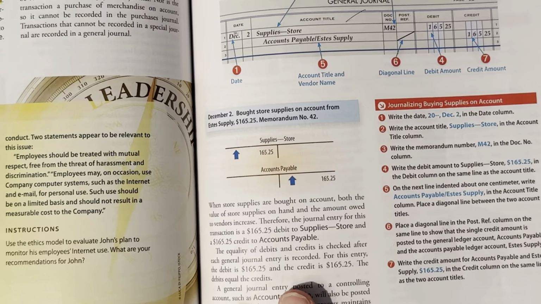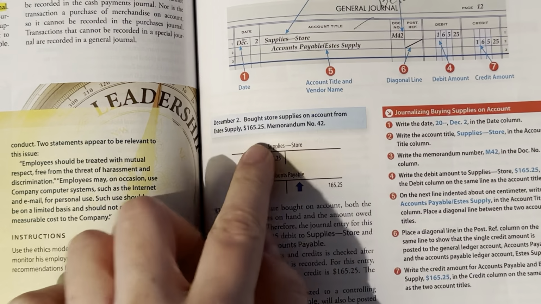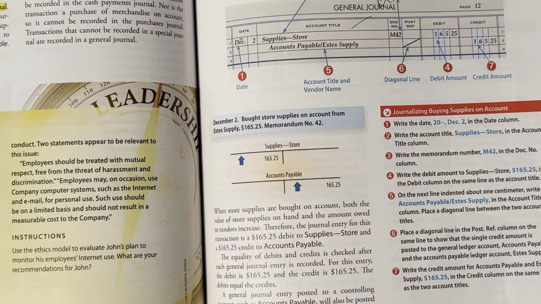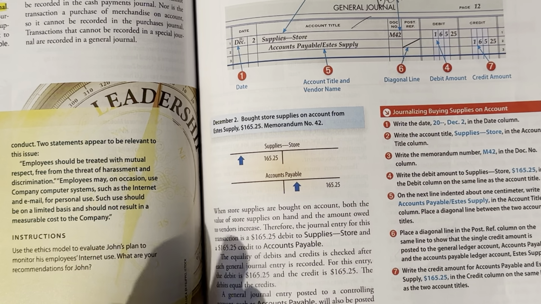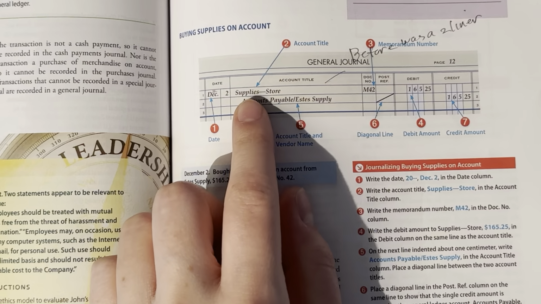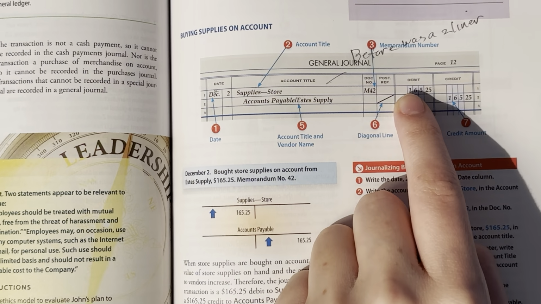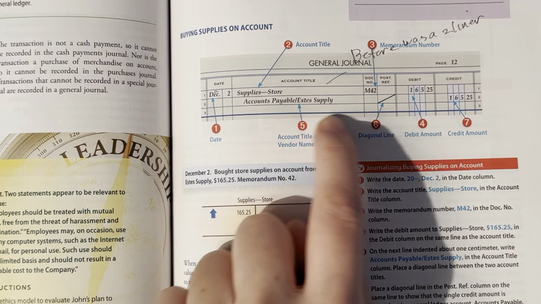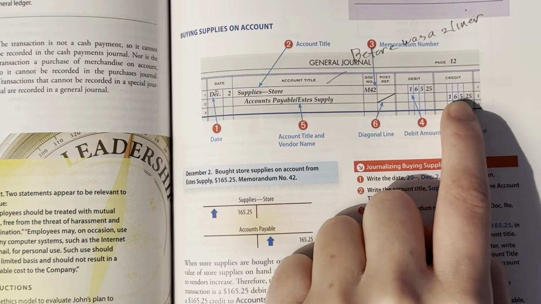So we know how to record something like this in T accounts. Bought store supplies, it's an asset, it's going to increase. And we owe them money, so we have accounts payable. We owe them that. So we go and we journalize it then in the general journal. We have store supplies as a debit and the accounts payable / who we owe it to as the credit.